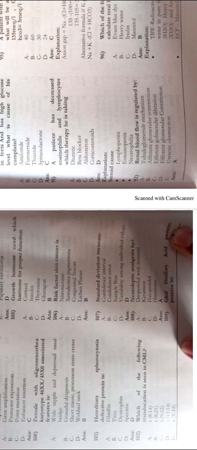Standard deviation measures the variability among the individuals. Neuroleptic analgesia is by the droperidol and with the fentanyl. The glial fibrillary acidic protein is positive in the astrocytomas. The grading of the carcinoma is for nuclear morphology. Next, which of the following nerve is damaged during the surgery of the lower pole of the thyroid? That is the recurrent laryngeal nerve.